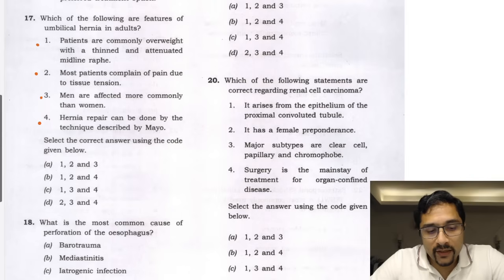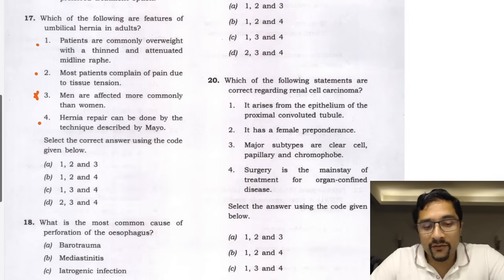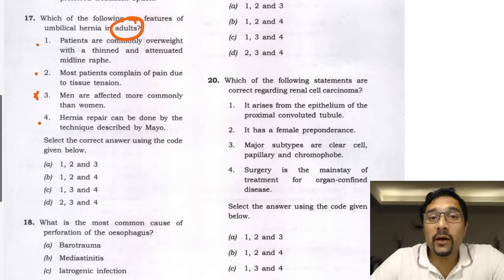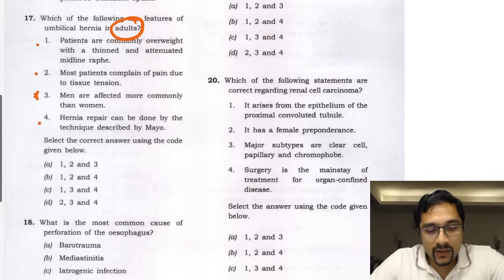3 is not correct. Females are more commonly affected than males when we talk about adults, right? In children, in newborn, males are more commonly affected, but in adults, females are more commonly affected than men. So the correct answer is going to be 1, 2 and 4.